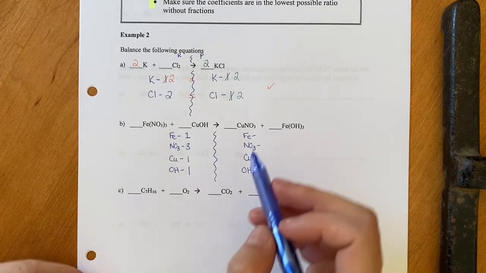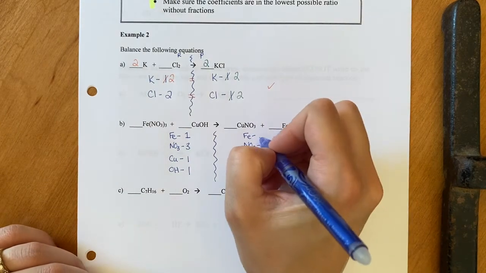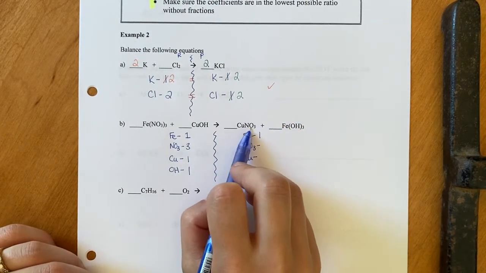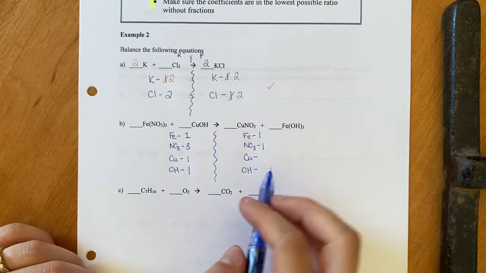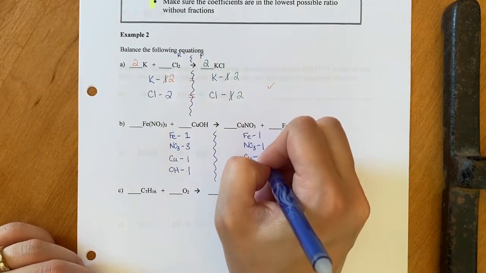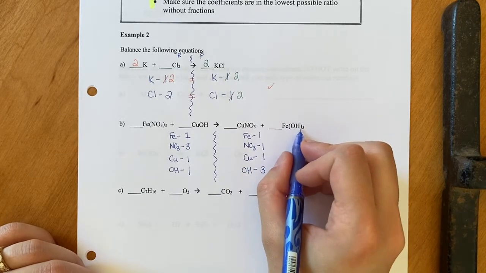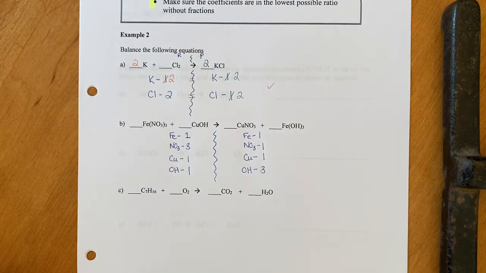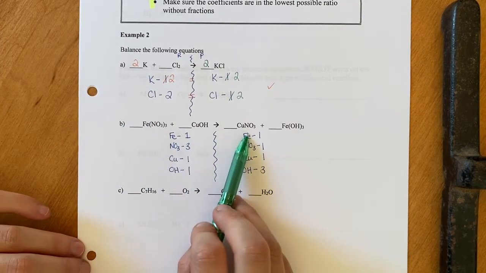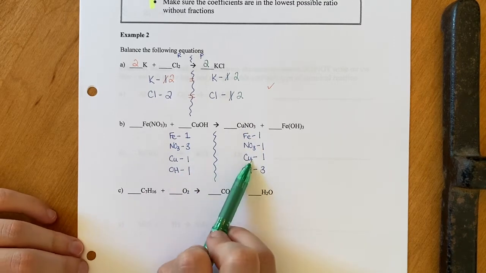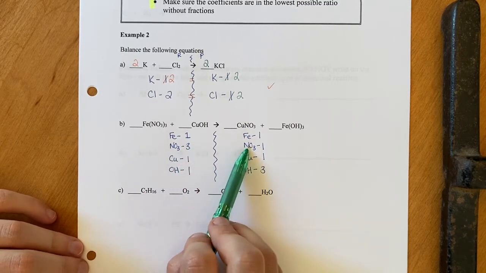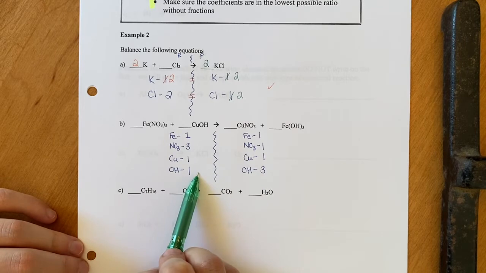On the product side, I have, again, 1 iron. Here I only have 1 nitrate group. Copper I have 1, and hydroxide I have 3. So the 3 outside the brackets tells me I have 3 of that whole grouping. So I can see that my irons are balanced and my coppers are balanced, but the nitrate group is not and the hydroxide group is not.